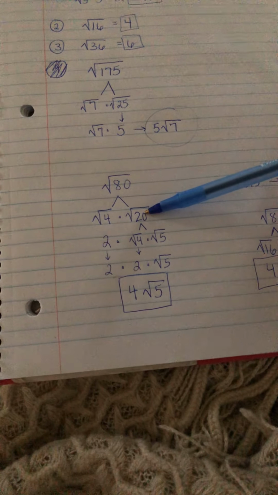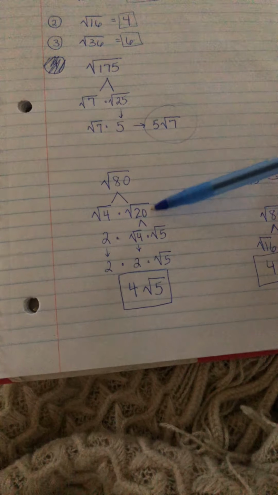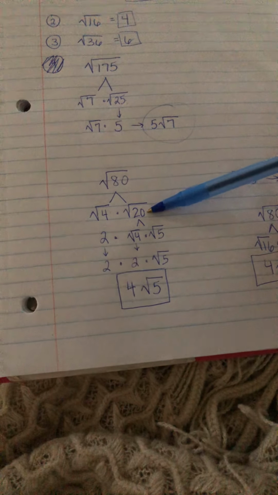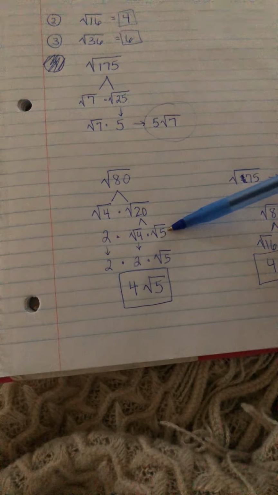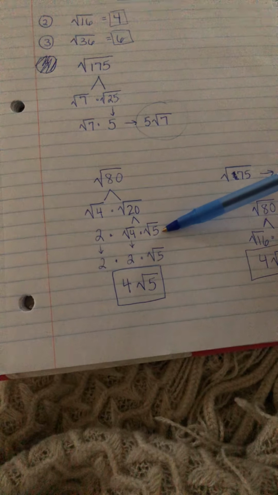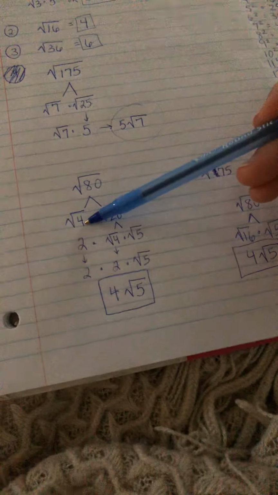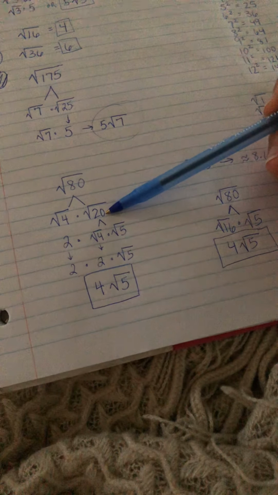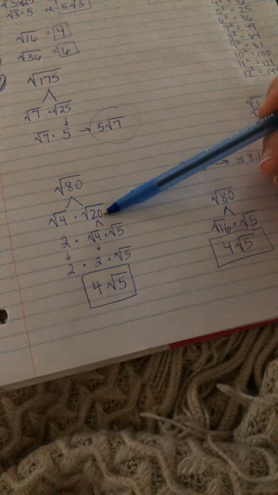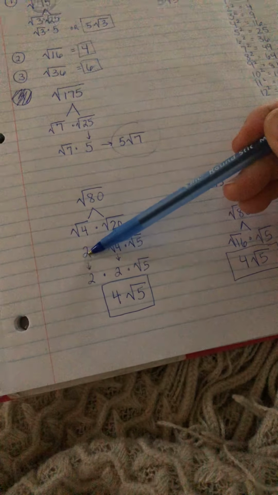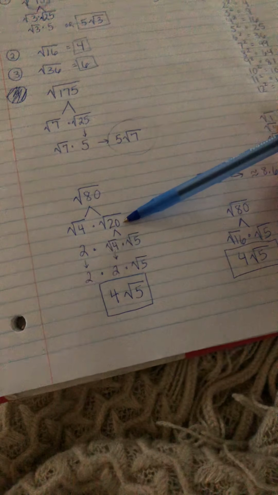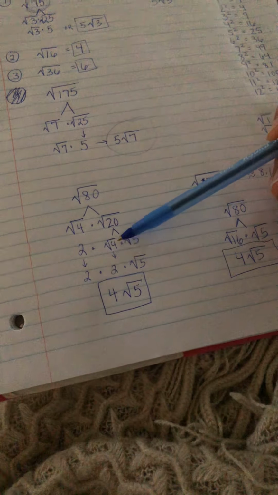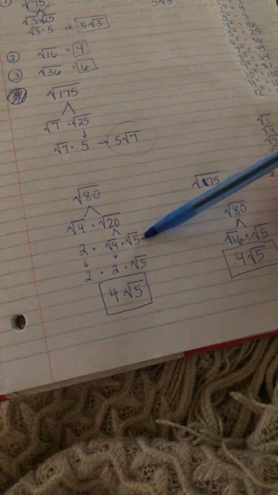And then I thought to myself, that's weird. 20 can be broken down into a perfect square. 4 times 5, 4 is a perfect square, times 5 is 20. So even though I simplified this radical, I knew that this could actually be even more simplified than just the square root of 20. So rather than writing 2 square root of 20, I thought to myself, okay, I'm going to break this down even further. Square root of 4 times the square root of 5.